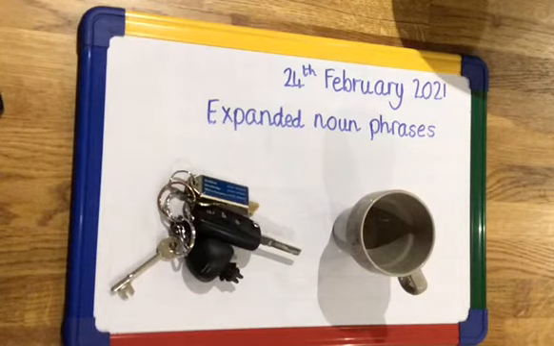Hello children. In our English lesson today, we will learn how to create expanded noun phrases ready to describe our character of Sam in our lesson tomorrow. And I'm going to ask you to begin by reminding yourself of what is a noun.